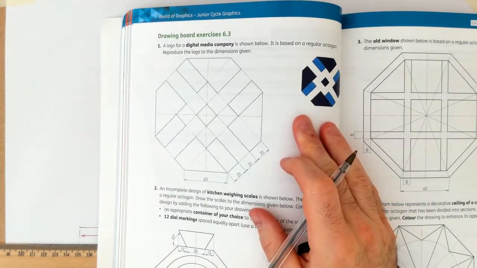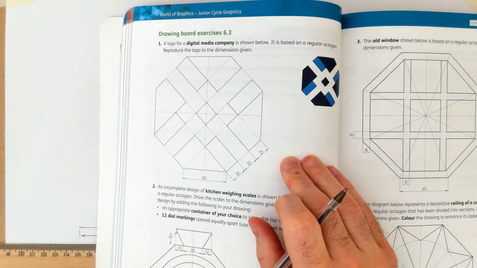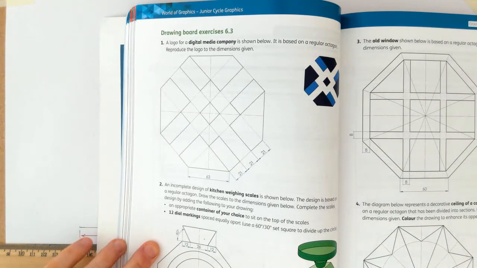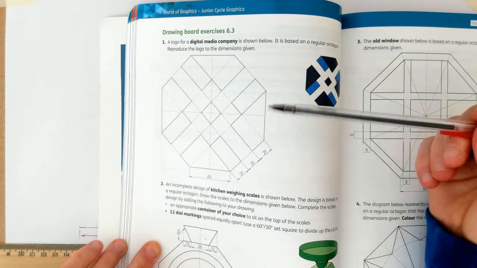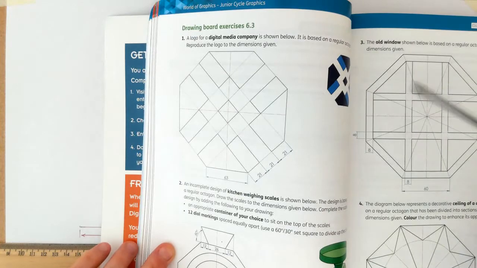Hi folks, so what we're going to be doing today is questions based on polygons, and specifically octagons. These two questions are from the World of Graphics textbook, pages 82 and 83, as I said, based on an octagon. We're going to be doing this one first, question 1, and then this one over here, which is question 3.